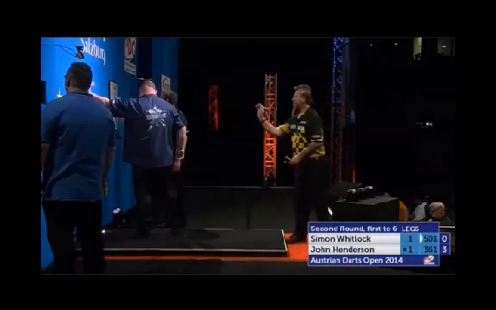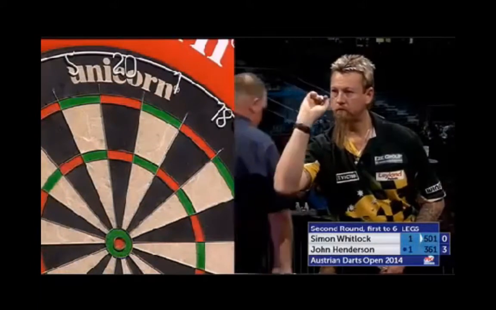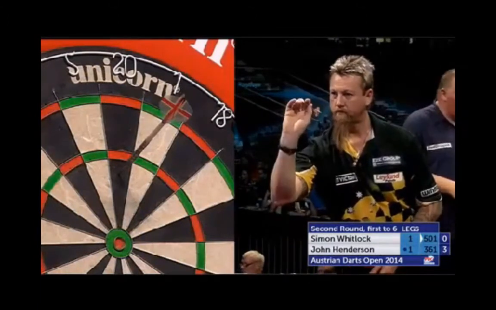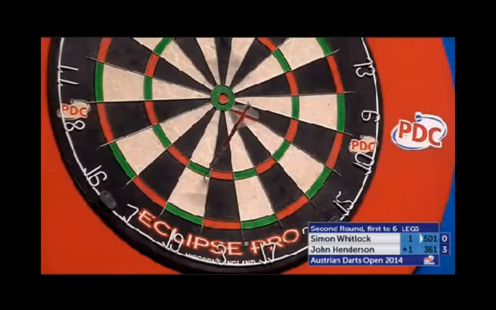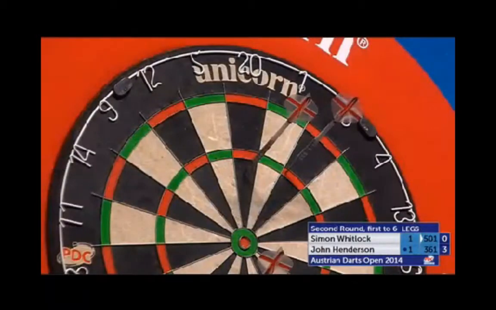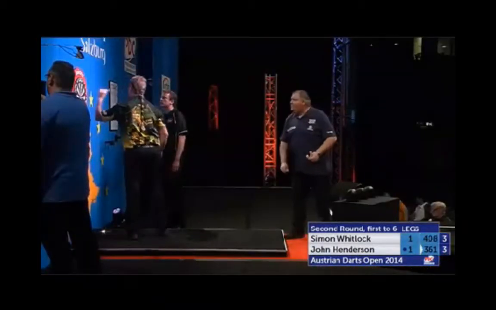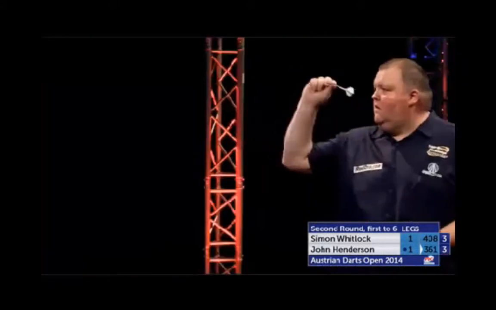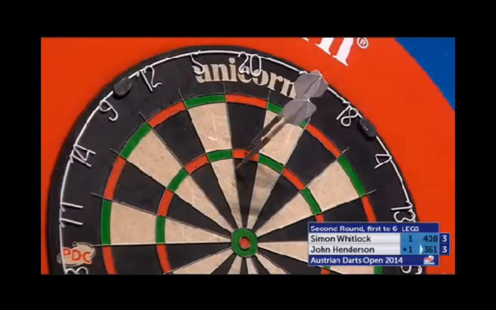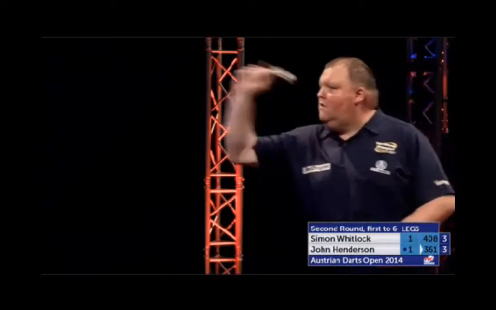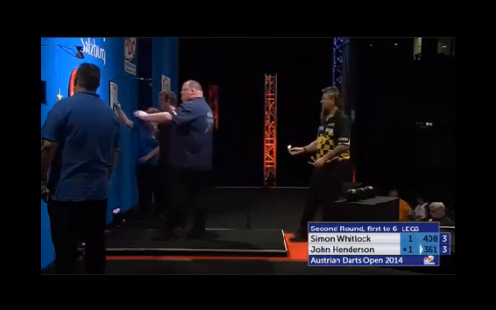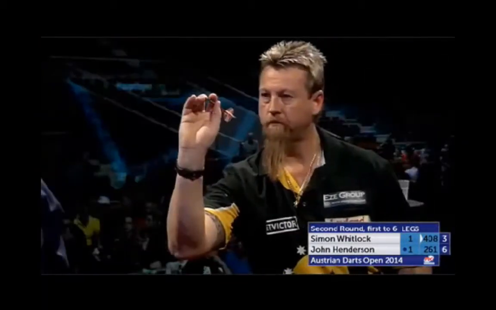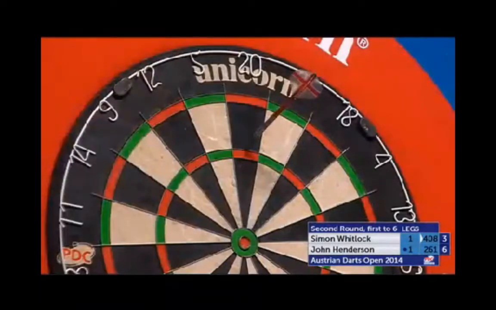For reaching the third round tomorrow, the players are guaranteed £2,000, 3,000 for the quarter-finalists, 4,000 for the semi-finalists. The runner-up gets 8,000 and the winner takes home a nice £20,000 for a weekend's work. It's not bad for a weekend's work, Mike.